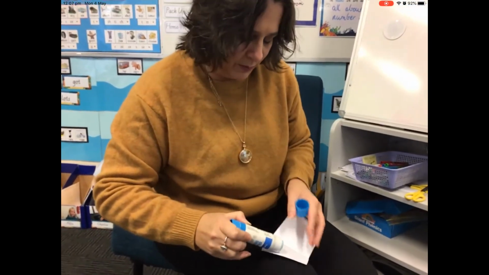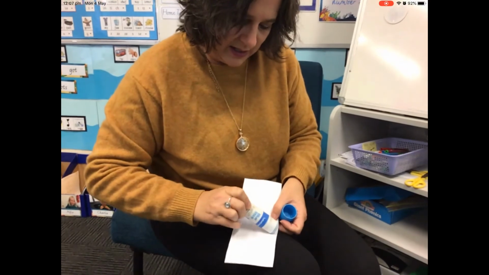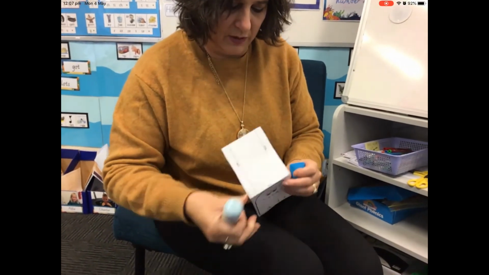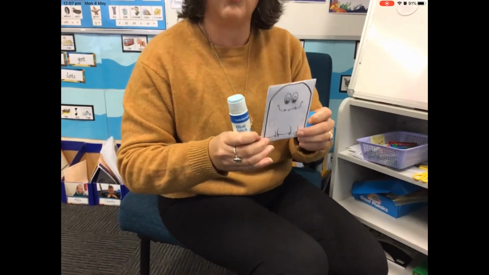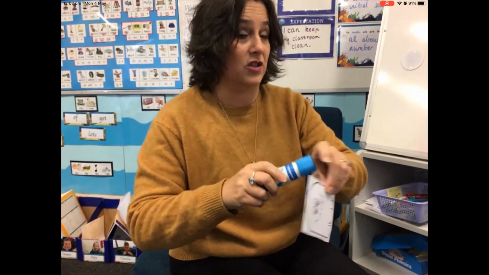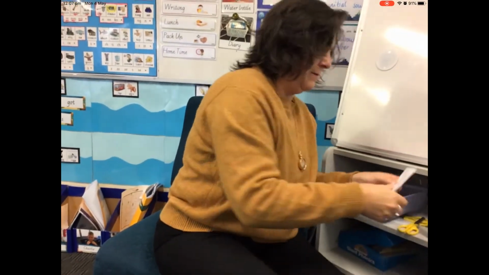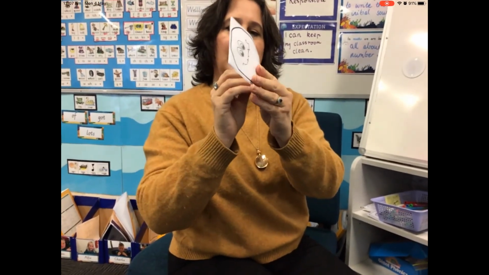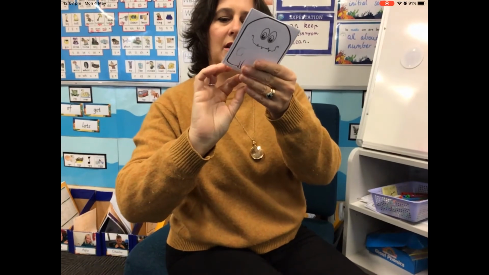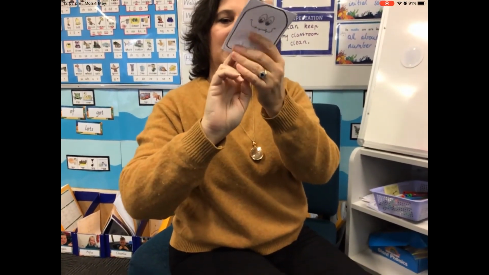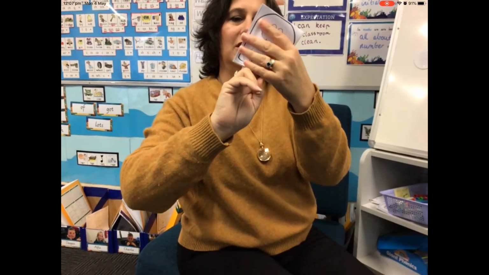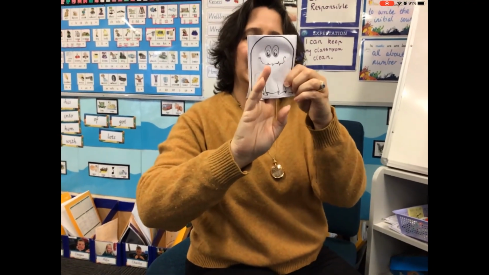So you just do a little strip along the edge. Okay, just a strip along there and a strip along there, and then you glue the edges. Now there's a reason for this. Don't glue the whole thing though, because you won't be able to make your puppet. Now that's glued, I can now get my finger, we'll pretend it's glued. I can get my finger in there and turn this into a ghostly puppet.